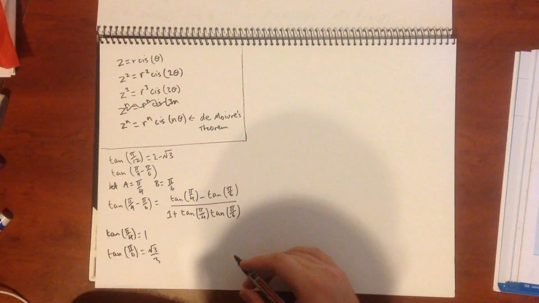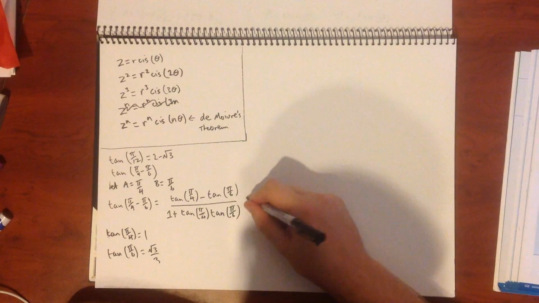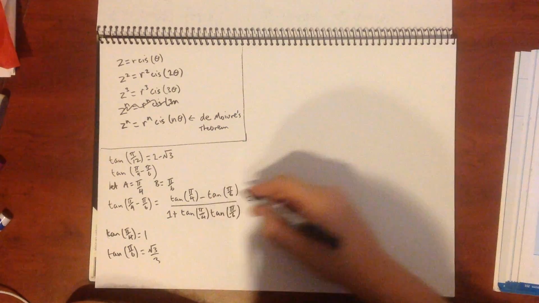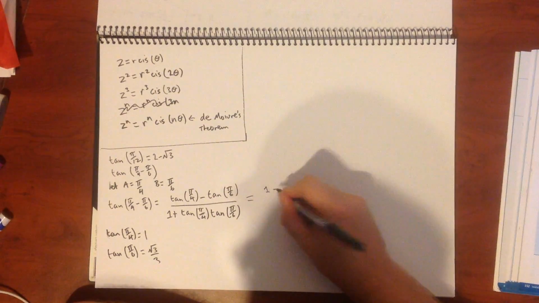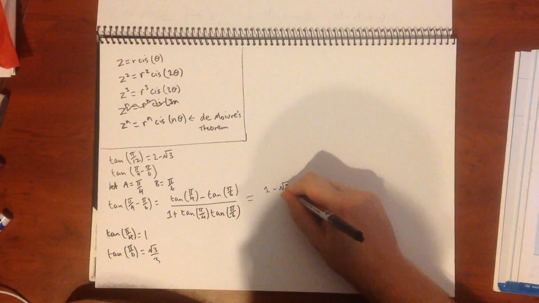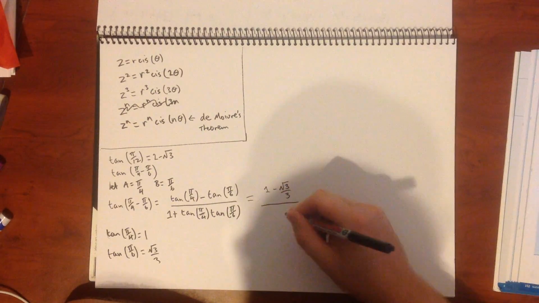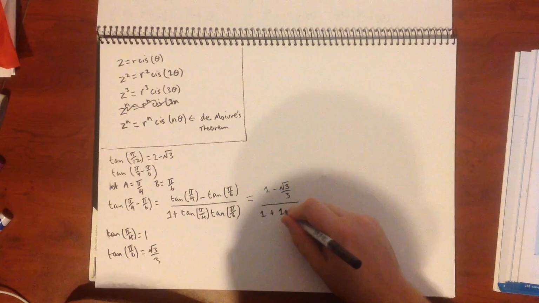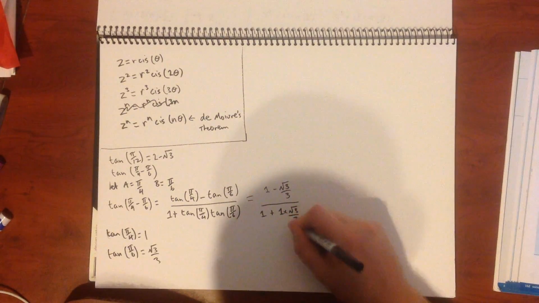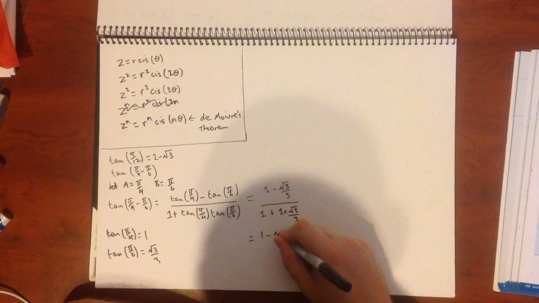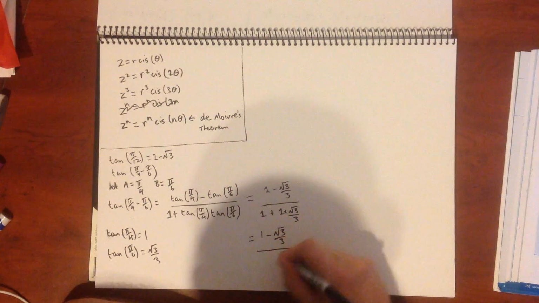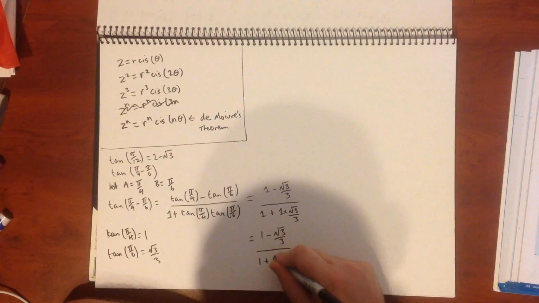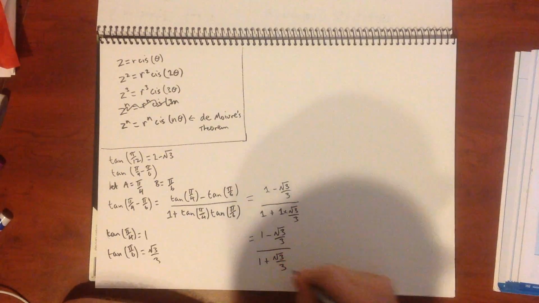So put those values in here. This becomes 1 take away root 3 on 3, all over 1 plus 1 times root 3 on 3, so it gives us 1 take root 3 on 3 over 1 plus root 3 on 3.